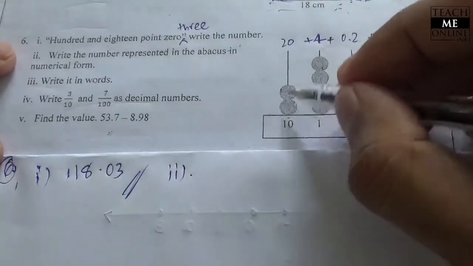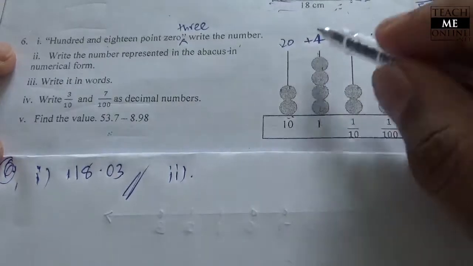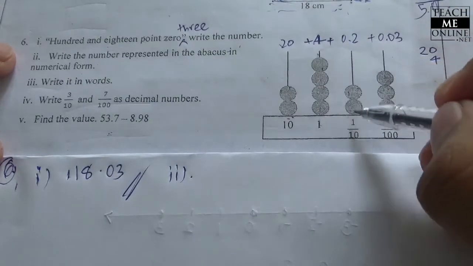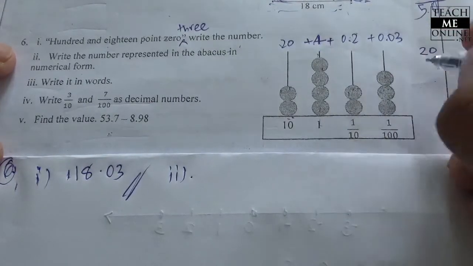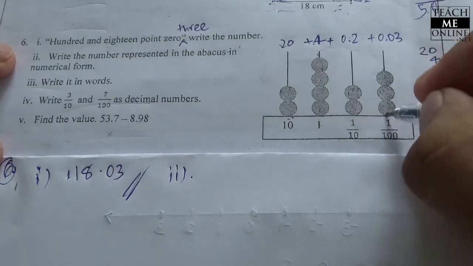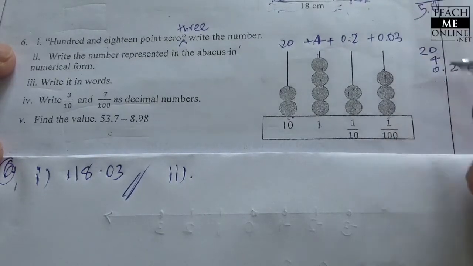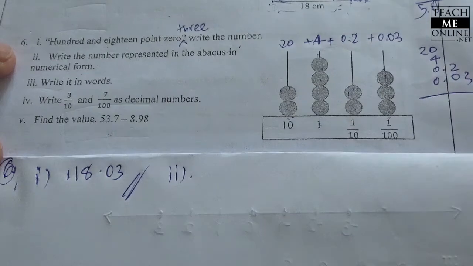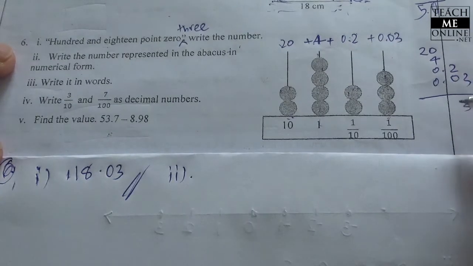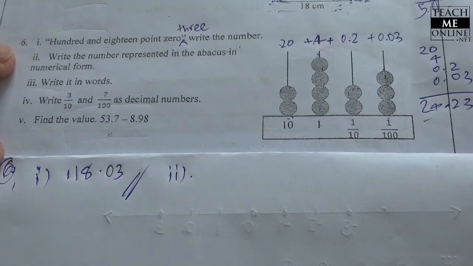So altogether, here 2 tens, 20. 4 ones, 4. 2 0.1s, that's 0.2. And 3 0.01s is 0.03. Now we can add 3, 2, 4, 24.23.